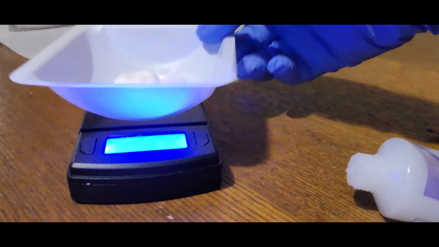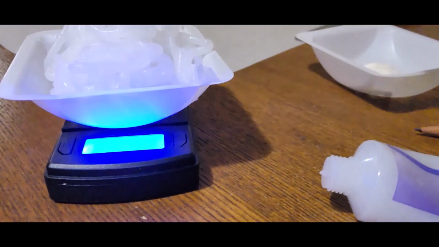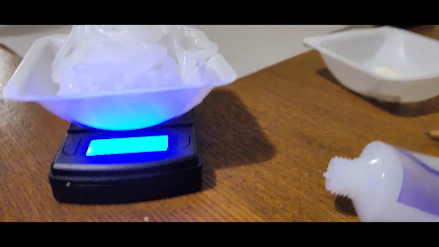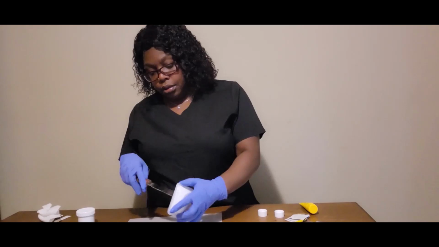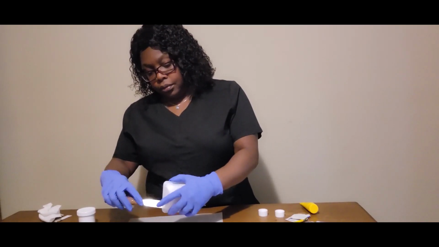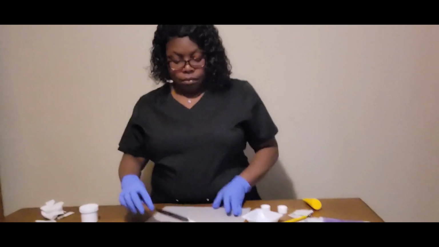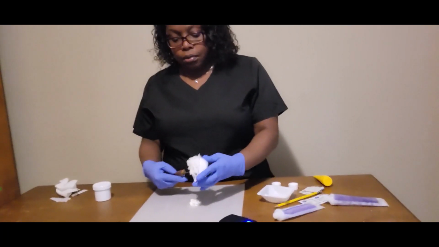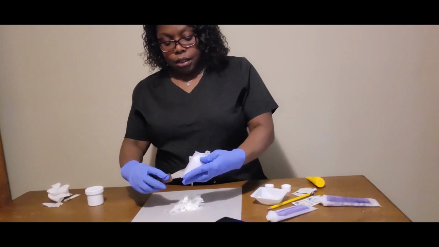6.2 grams of the nitroglycerin. 54 grams of the base ointment. It needs to be tared down. Gonna mix this up, just like we're baking a cake.